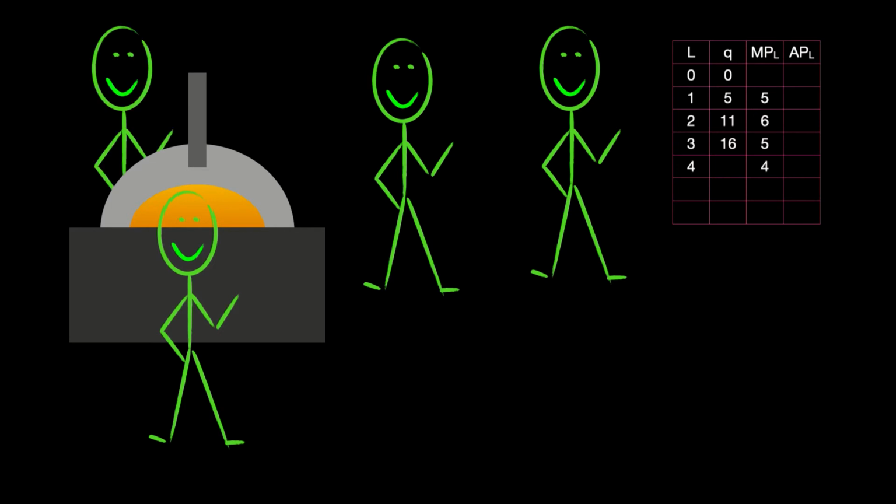Now suppose that when a fourth worker is hired, the marginal product of labor is 4. What will be the total product with 4 workers? Please take a minute and solve this problem.